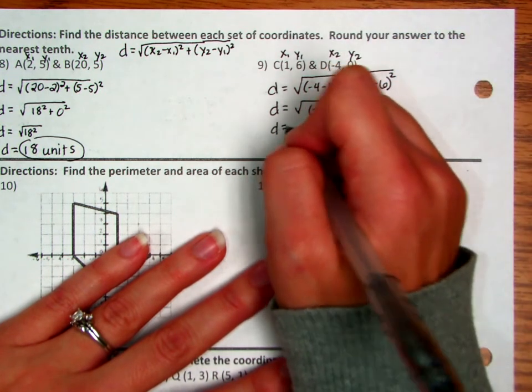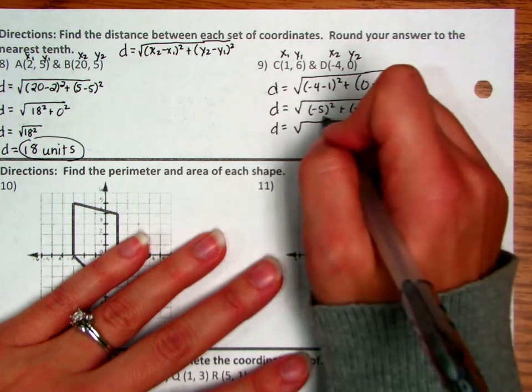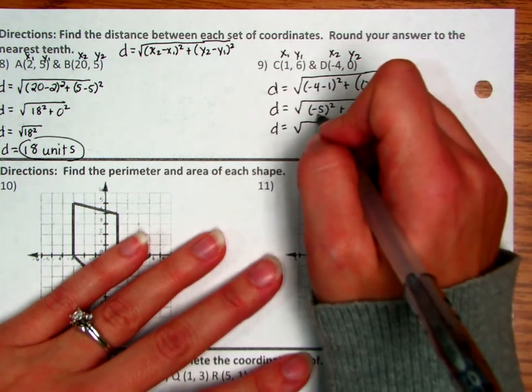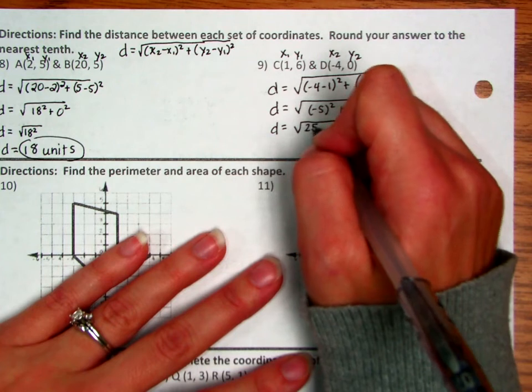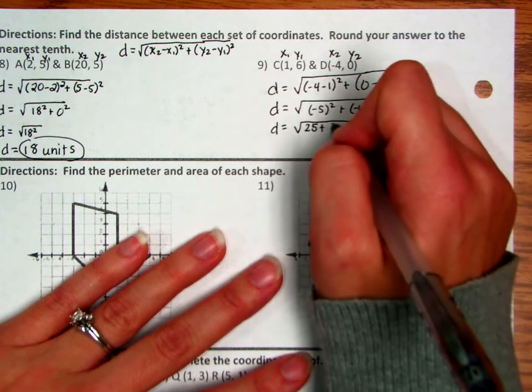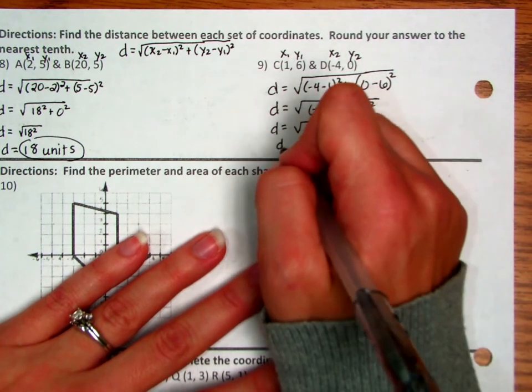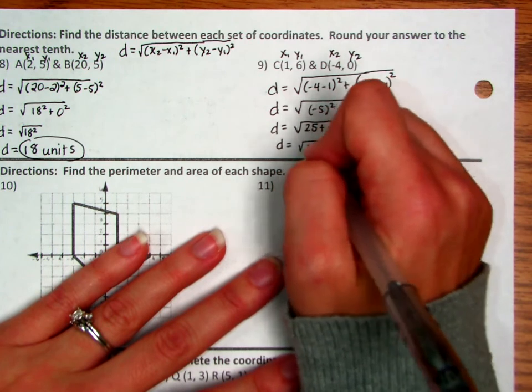Now when we square things, it actually makes the number positive, so you don't really have to worry about the negatives here. Negative 5 times itself is 25, and then 6 times itself would be 36. So we're going to get that the distance here is equal to the square root of 61.